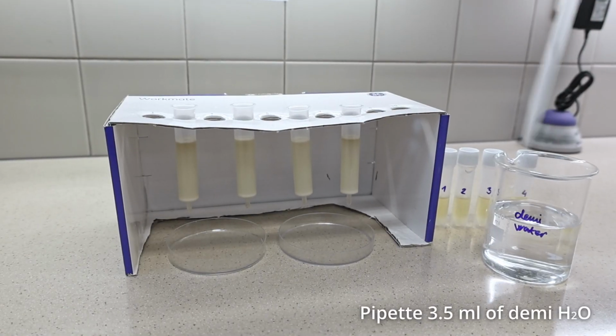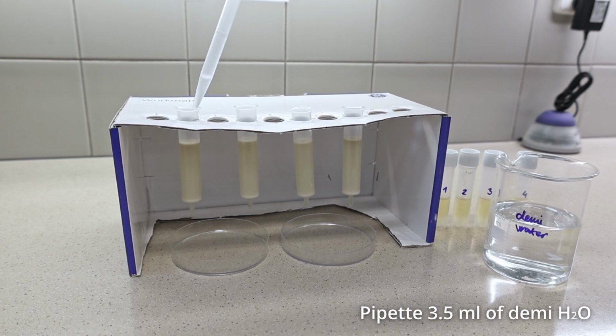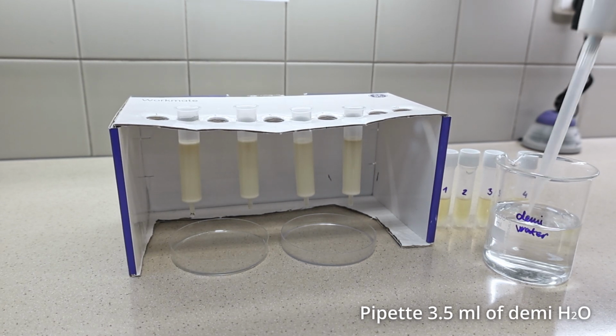Finally, 3.5 milliliters of water is pipetted to the columns in order to wash the columns.